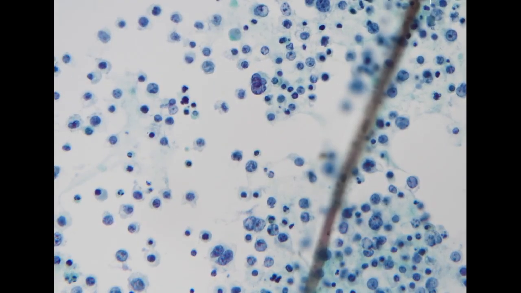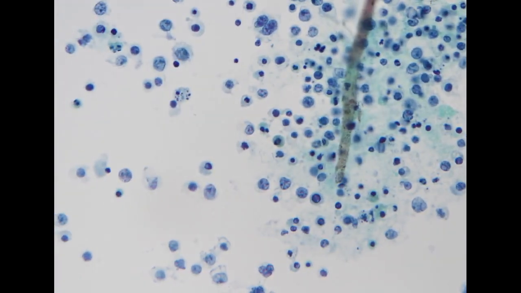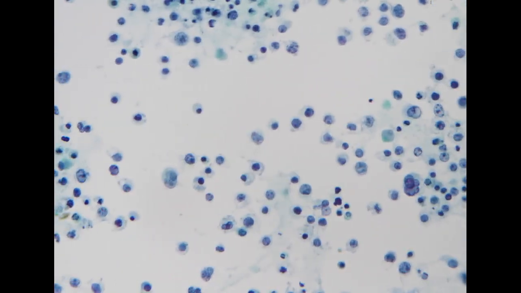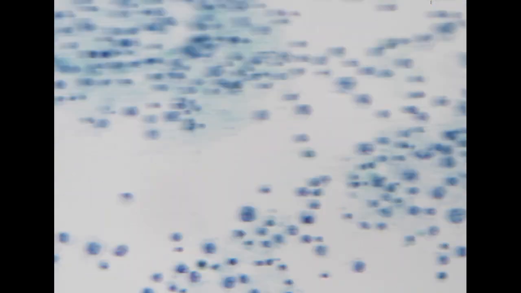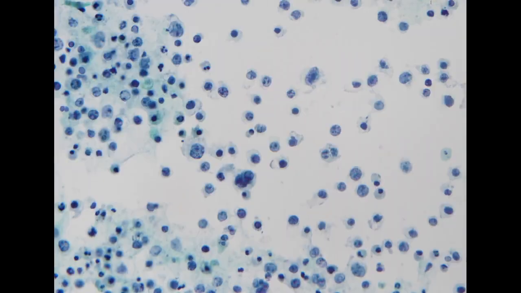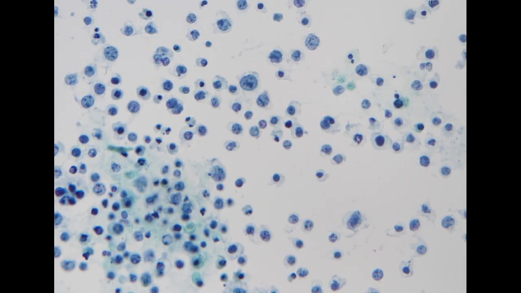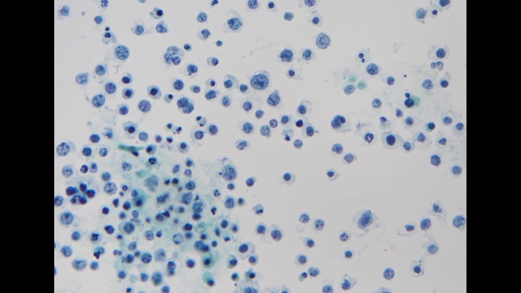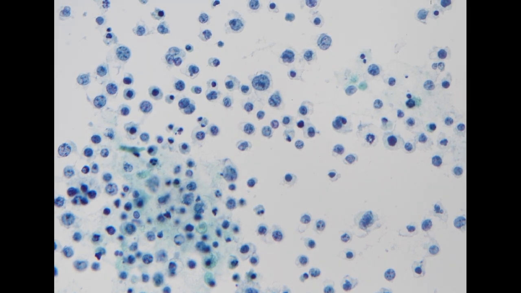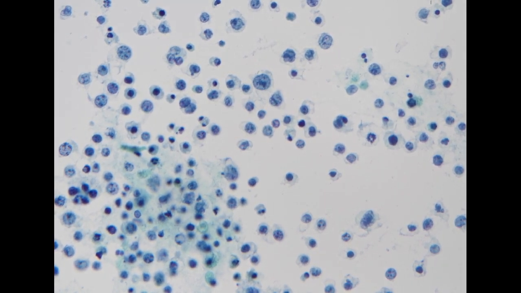So it looks like blastic cells and it looks like a hematopoietic population. And then you go to the history, the patient was diagnosed with plasmablastic myeloma with mediastinal involvement. So that's reasonable, that the cells were coming out of the mediastinum into the pleural effusion.